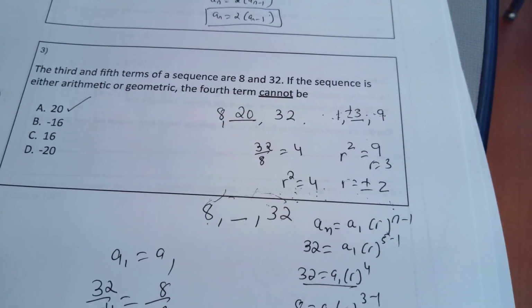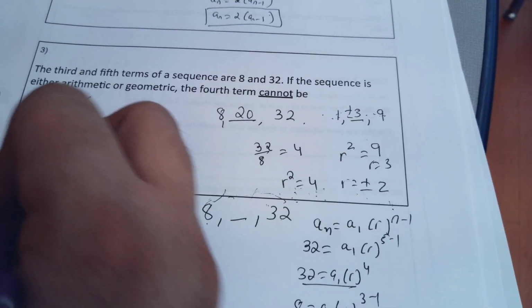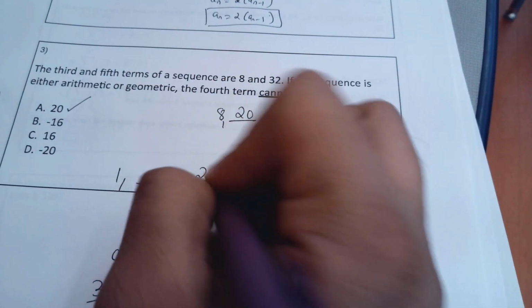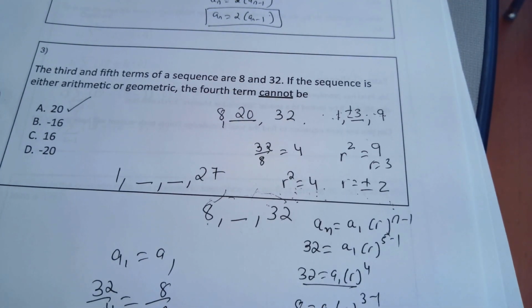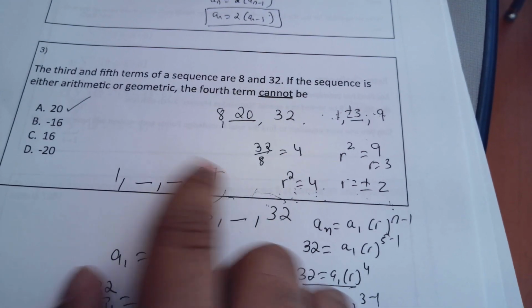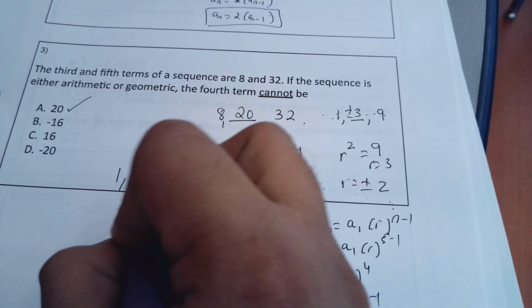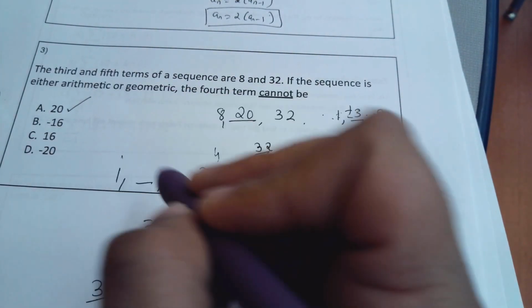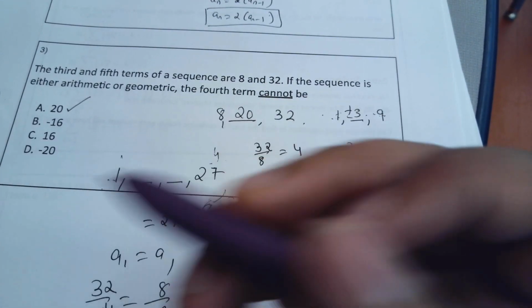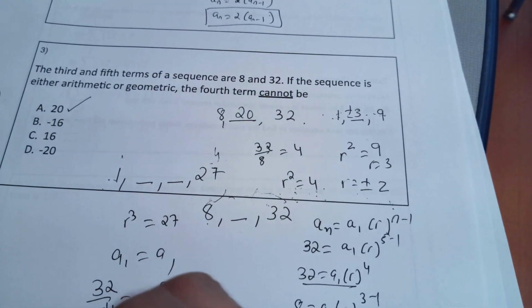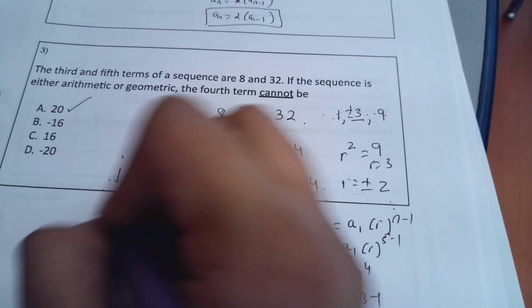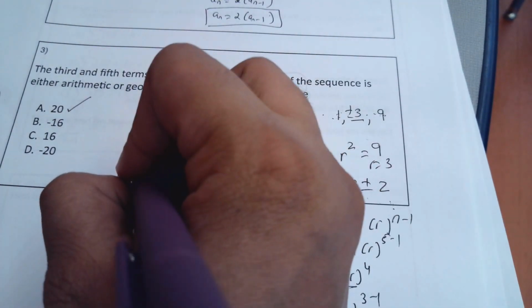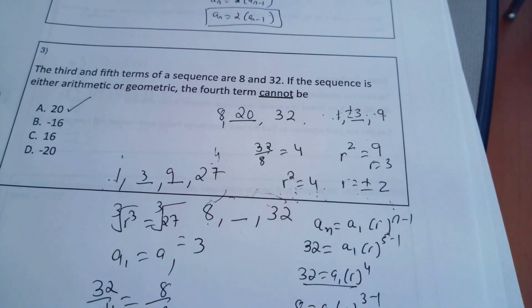Positive, negative. Let's say it was 1, comma, blank, comma, 27. Okay, I'm just showing you this. What's 27 divided by 1? 27. What's the gap between them? If this is the fourth term, this is the first term, what's the difference? 3. Raise r to the power of 3, cube root that, and you get 3 as your answer. So 1, 3, 9, 27. That's how you would do it.